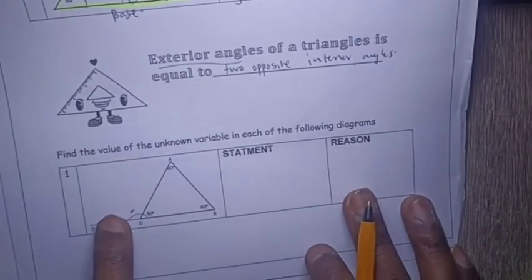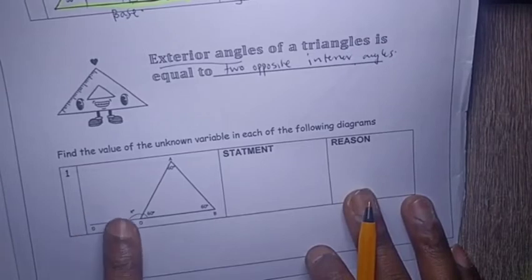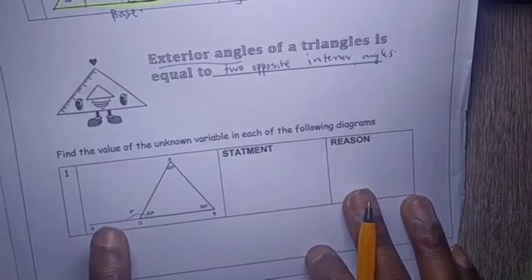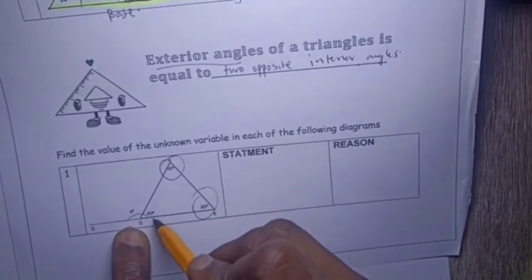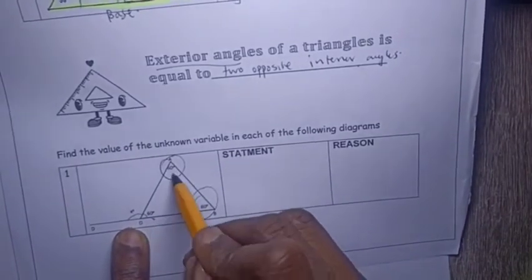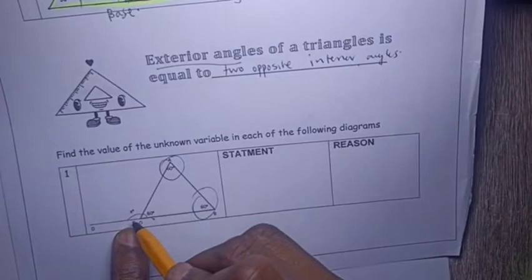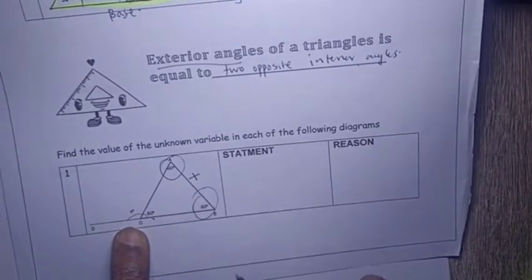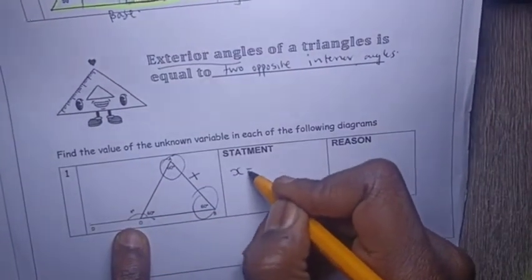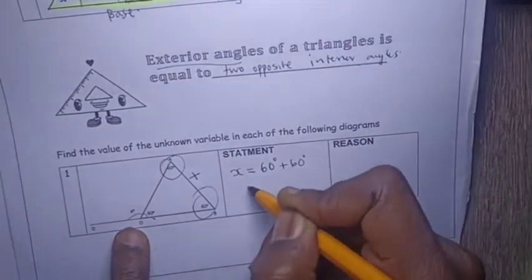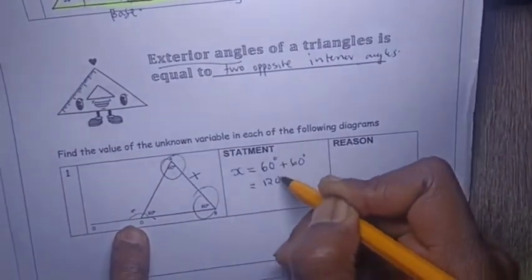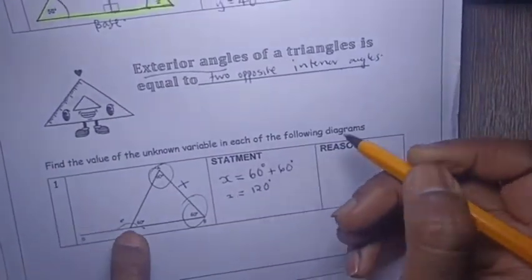So here they want the value of x. Can you see that the value of x is outside? We said this is equal to the sum of the two opposite angles, not the one next to it, not this one, the other two angles that are opposite the outside angle. So x is actually 60 plus 60, which gives you how much? 120. So the value of x is 120.